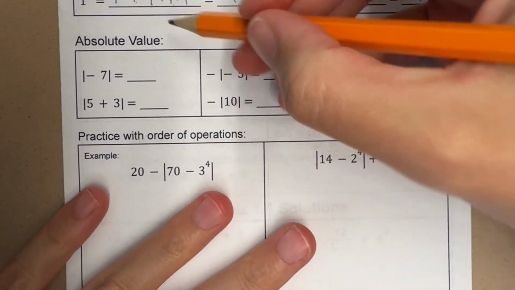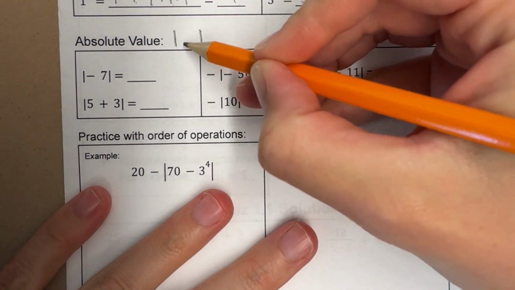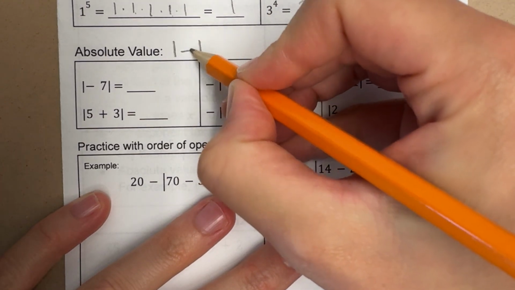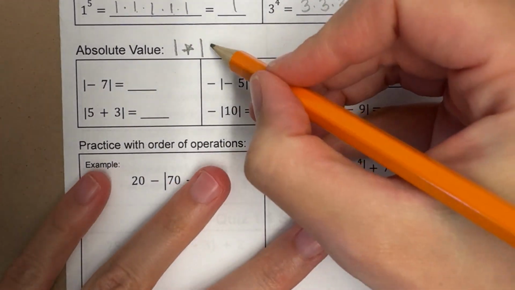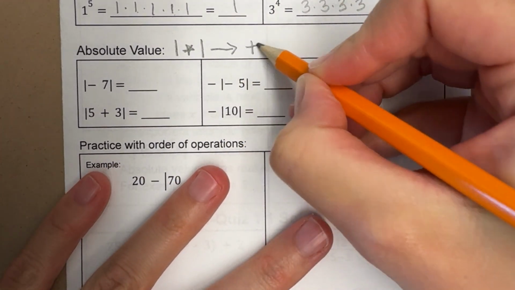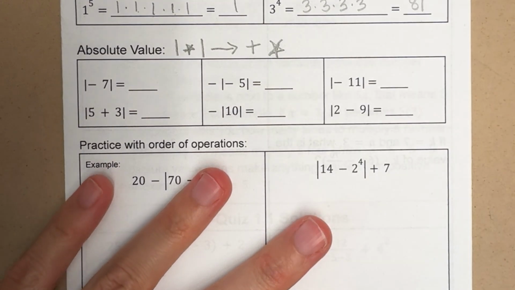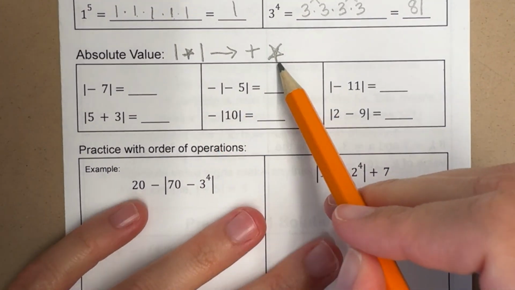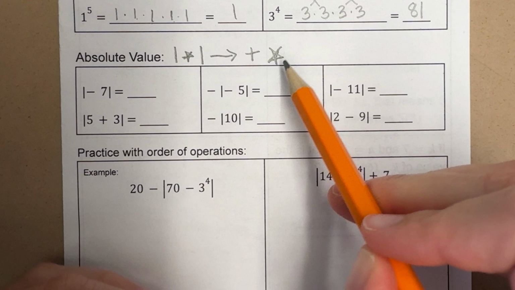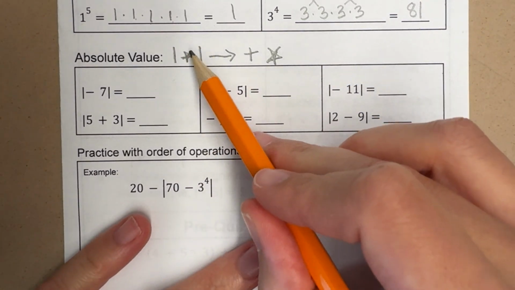Absolute value, here's what it means. Anything that's inside here, whatever is inside here, let's just call it a star, it's just going to be the positive version of whatever that is. Okay, so if it's negative star, it becomes positive star. If it's positive star, it stays positive star. Whatever number is inside just becomes positive.